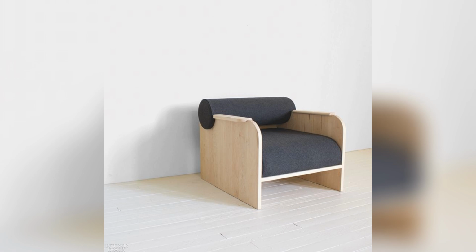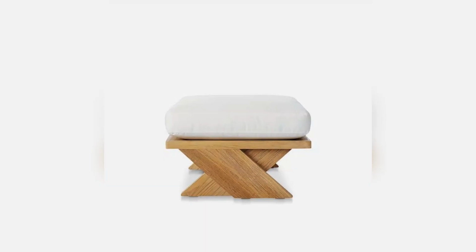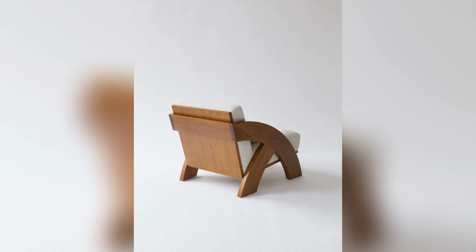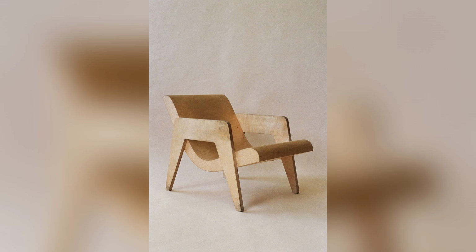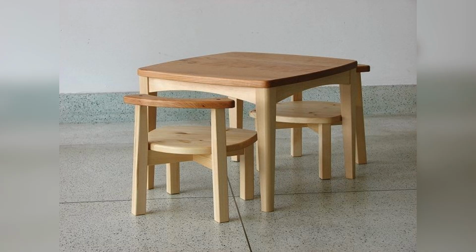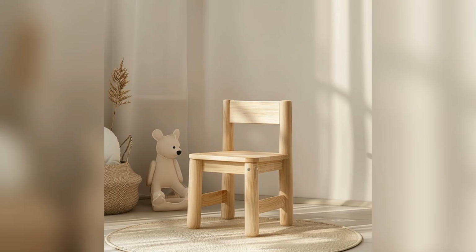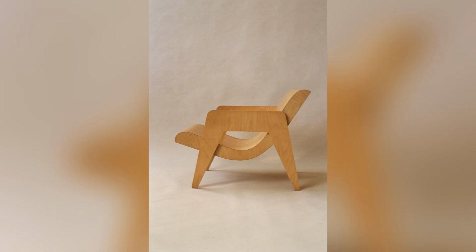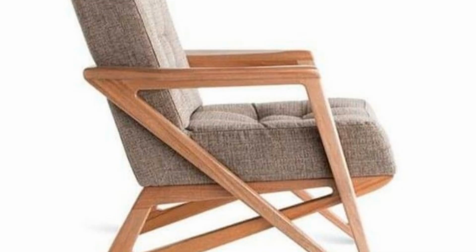As sustainability becomes increasingly important, consider opting for eco-friendly materials or supporting local artisans who prioritize responsible sourcing. Ultimately, the right wooden chair can enhance any space, providing comfort, style, and a touch of warmth that only natural materials can offer. By exploring these design ideas and concepts, you're well on your way to finding or creating the perfect wooden chair that meets your needs while adding beauty to your home or office environment.